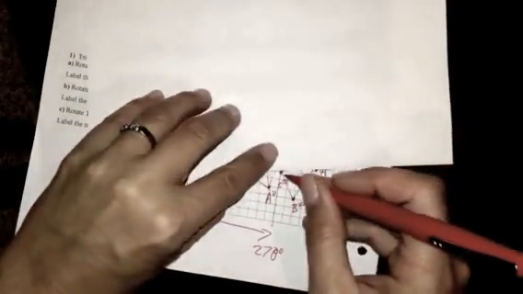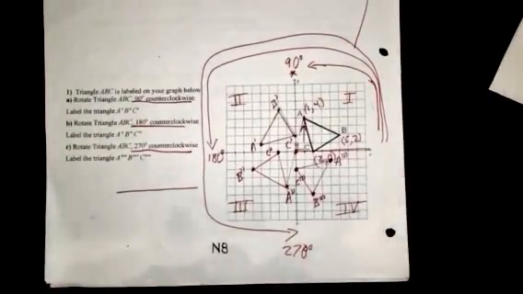You know, it'd be really cool to make all these triangles different colors. That'd be kind of neat as you're making them. I should have done that.